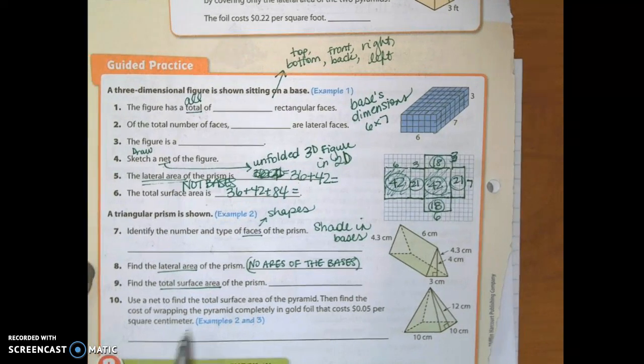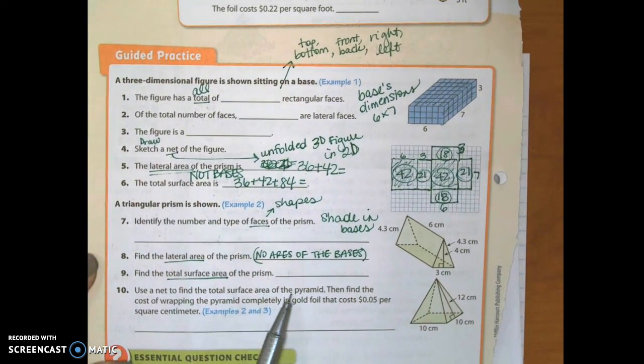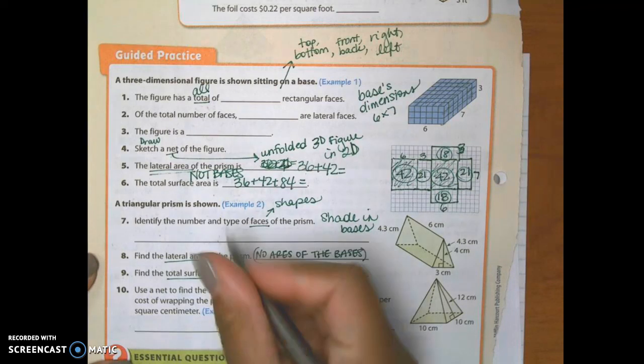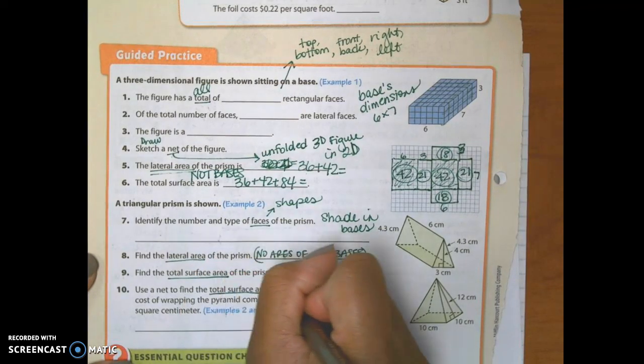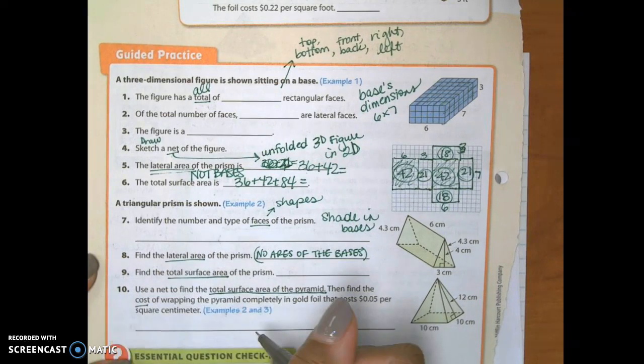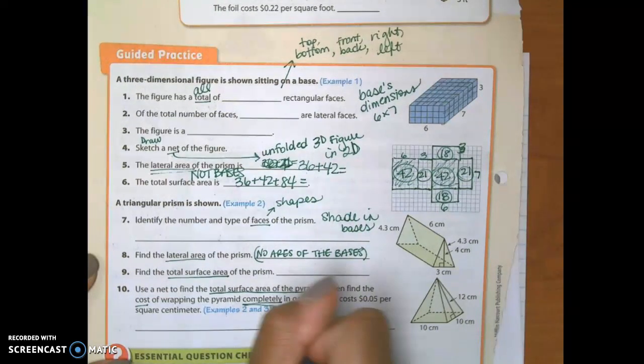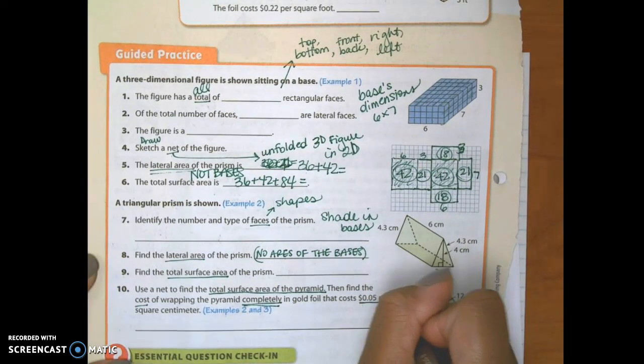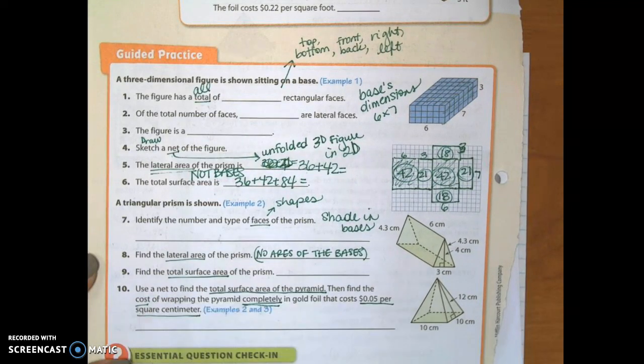Then it says use a net to find the total surface area of the pyramid, then find the cost of wrapping the pyramid completely in a gold foil that costs 5 cents per square centimeter. So I need to find the total surface area of the pyramid. Then find the cost of wrapping the pyramid completely. That's 5 cents per square centimeter. This is where I want you to jump in and show your separate work.